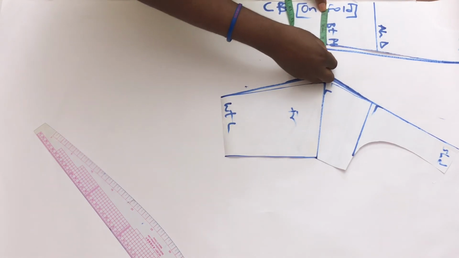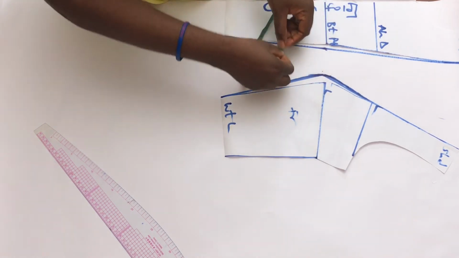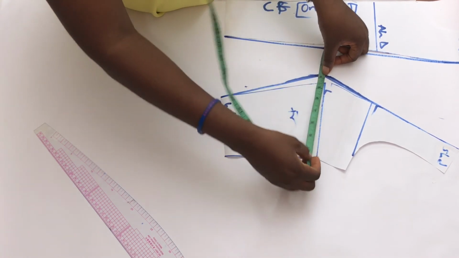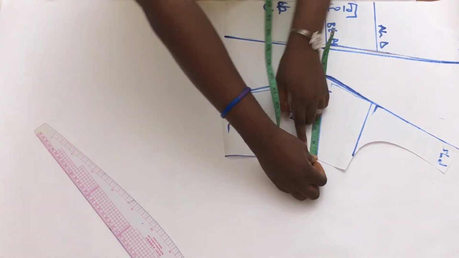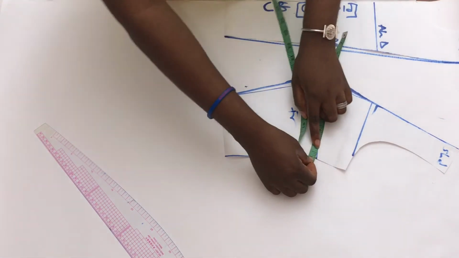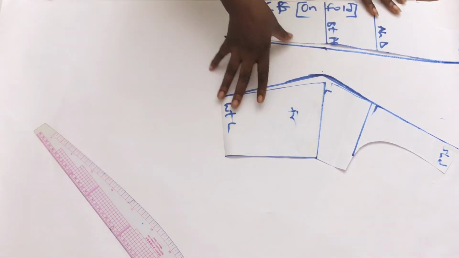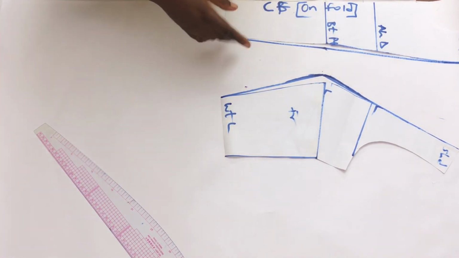Now I have 3.75 here. I'll place the 3.75 here and measure it. Now I have 9.75, which is exactly what I need for the front. So the bust at the front is okay.